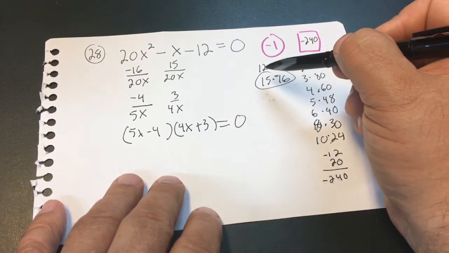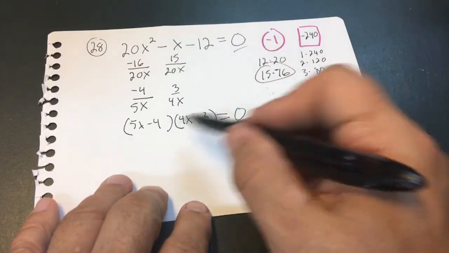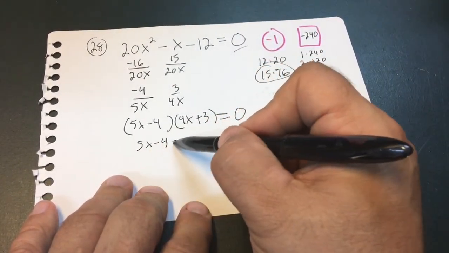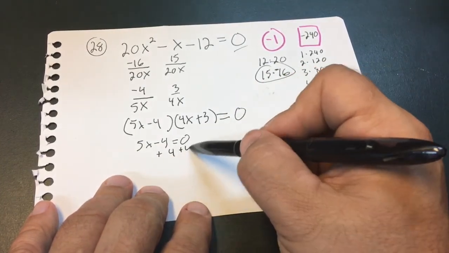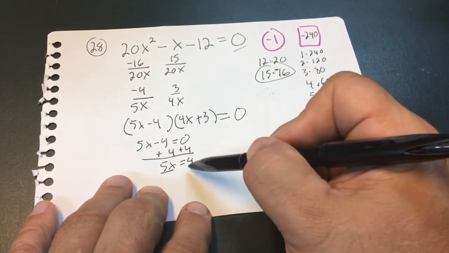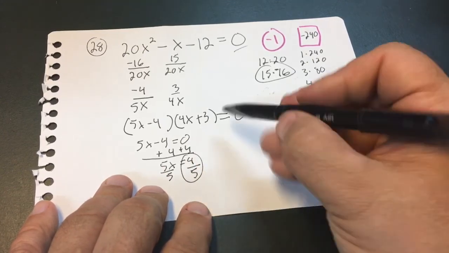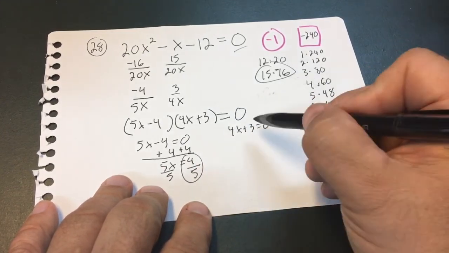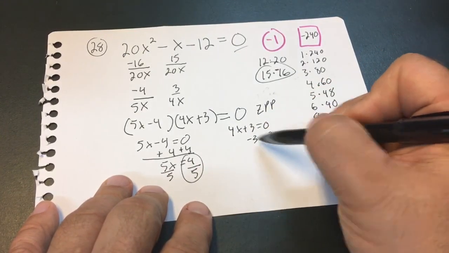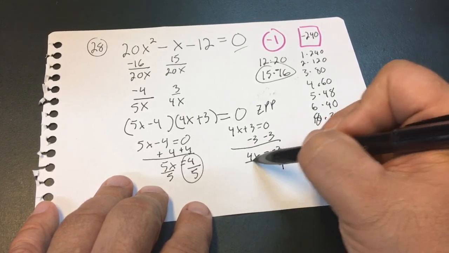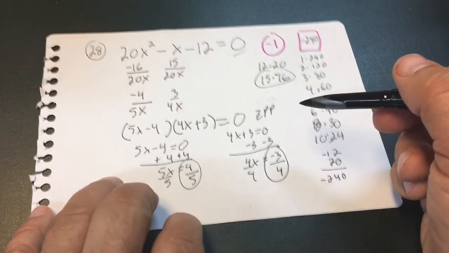But I have to use ZPP. They want me to solve it. Set equal to 0. So I'm going to solve each of these. I'm going to set each of these equal to 0. 5x minus 4 equals 0. I add 4. And that's going to give me 5x equals 4. So x is going to equal 4/5, which is one of my answers. 4x plus 3 equals 0. ZPP. Minus 3 from both sides. That gives me 4x equals negative 3, divided by 4. 4/5 and negative 3/4 are my solutions. That was a tough one.